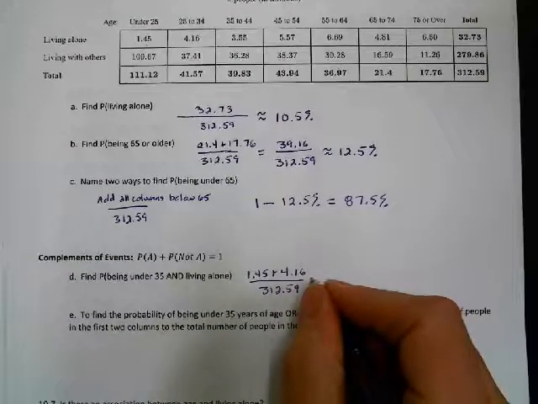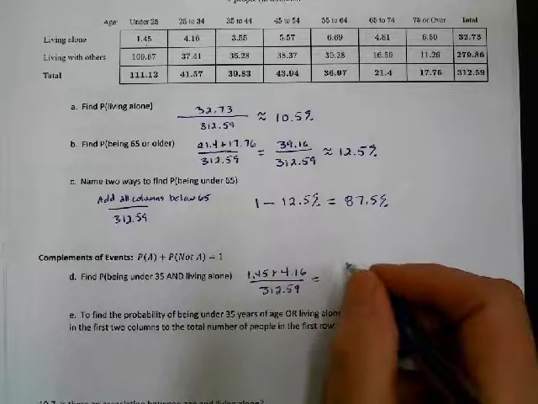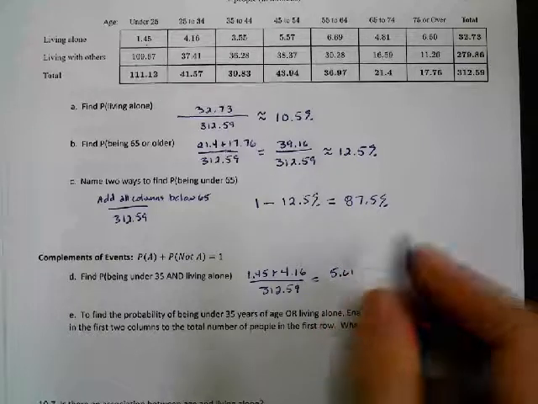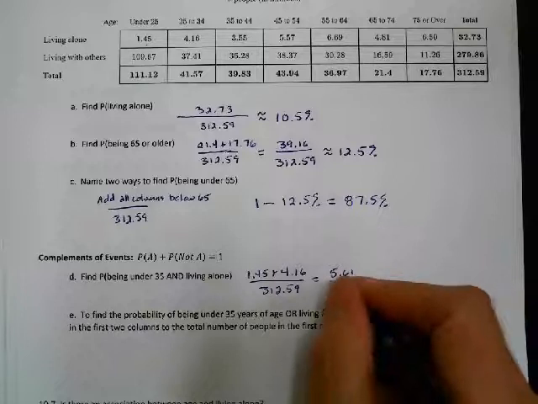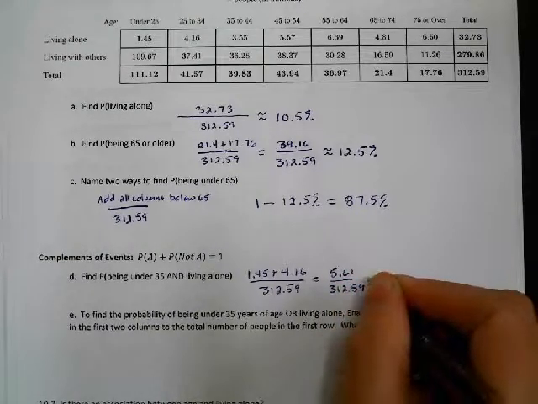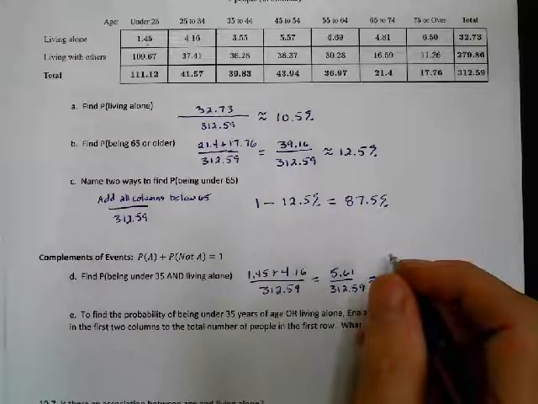If I add those together, I get 5.61 over 312.59. Plug it into my calculator, and I get approximately 1.8%.